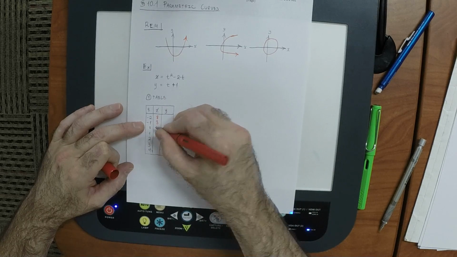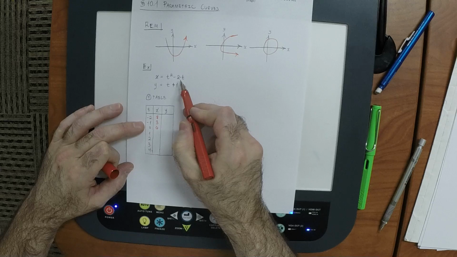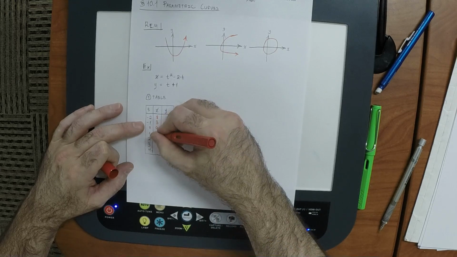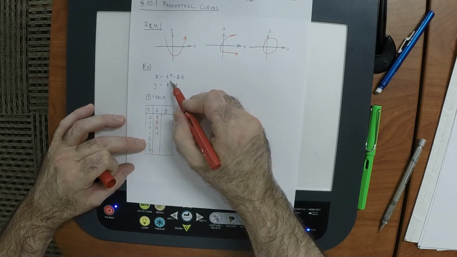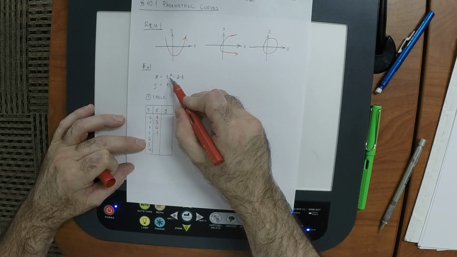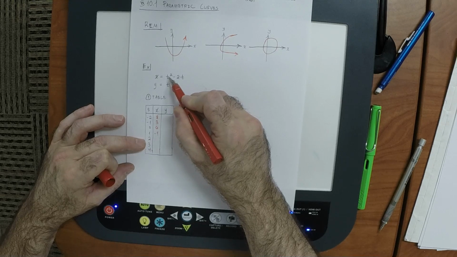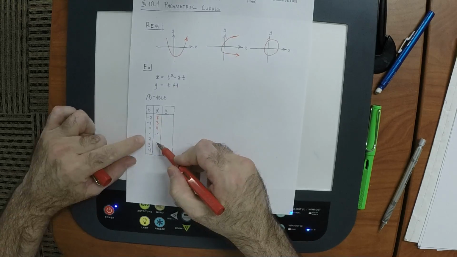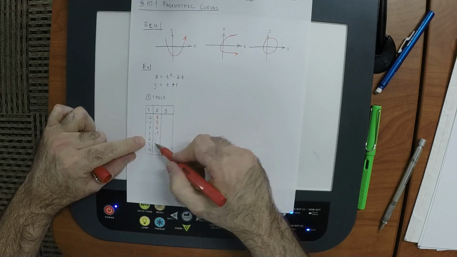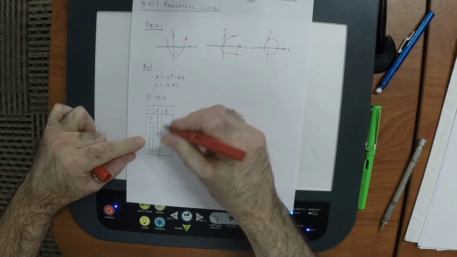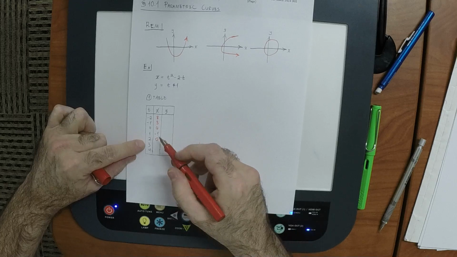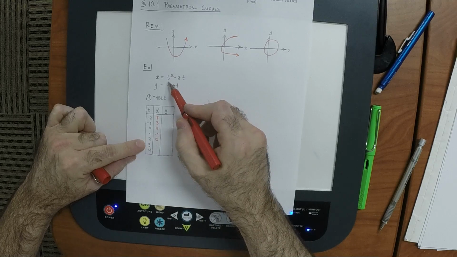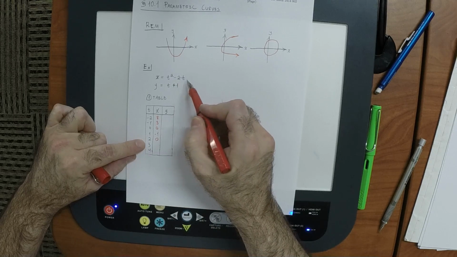And then for t equals 0... 1 minus 2, that'd be -1? Did I make an error somewhere? Yeah, 4 minus 4, so that should be 0. And then 9 minus 6 would be 3.